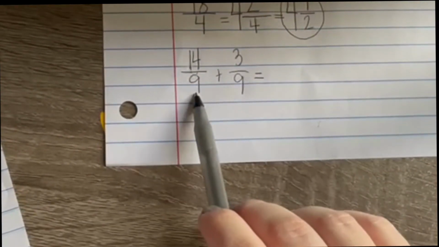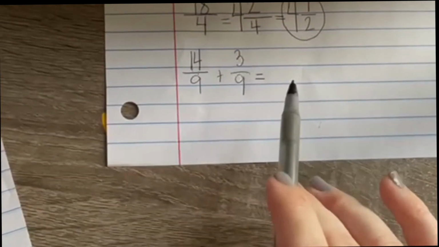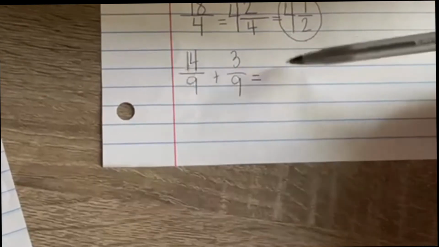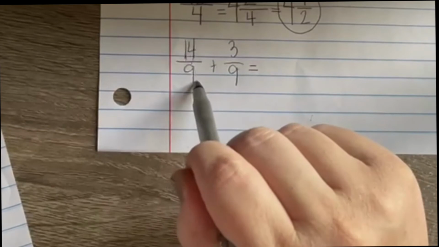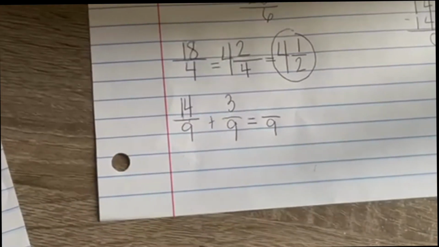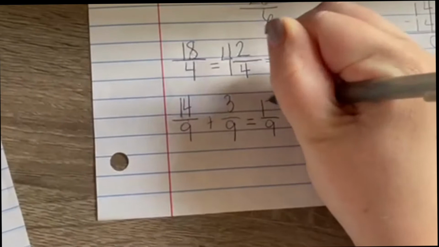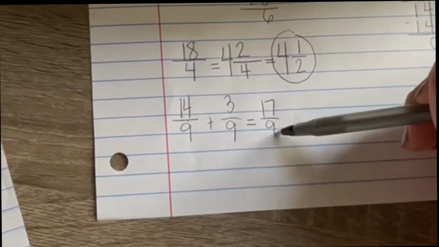That's what I like to do. I like to just bring it right over here, because then I don't forget, I don't accidentally add it, because you might just be looking at this, see the addition symbol, and you're just going ahead, doing your work because it's adding. But I need you to remember to keep this the same. Just bring it over like this. Boom, it's done. I'm done with the denominator. Don't got to worry about it anymore. So 14 plus 3 equals 17. So our new fraction is 17 over 9.